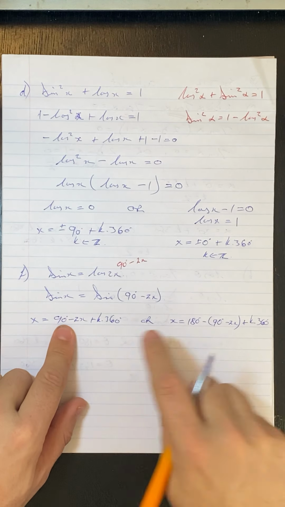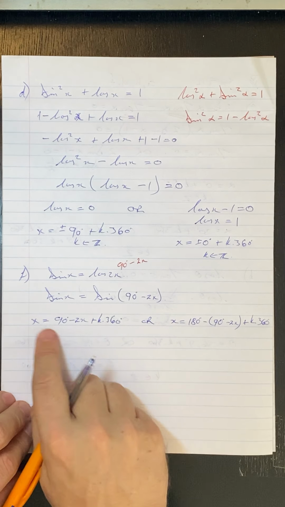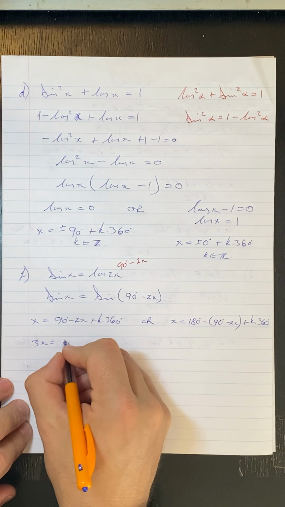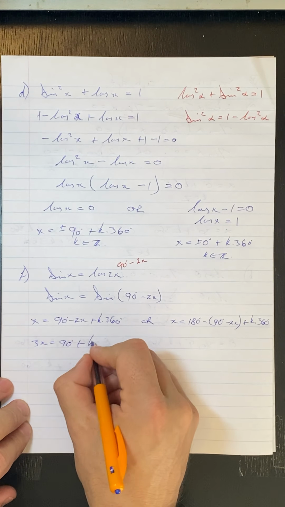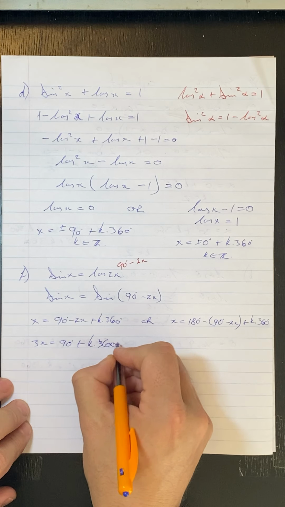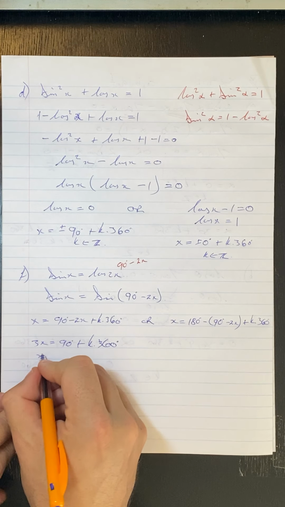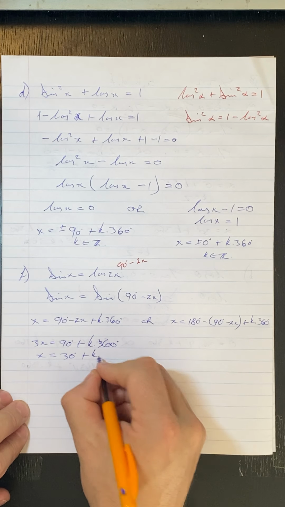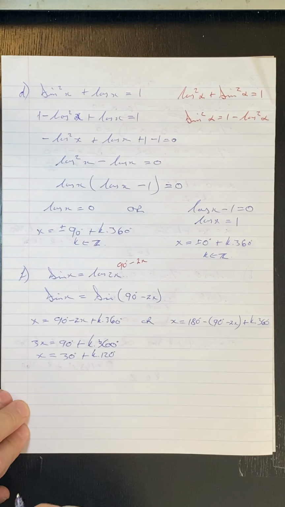That's just our general solution to the sine. This one I'm going to solve first. Take the minus 2x to the other side, and we get 3x is equal to 90 plus k 360. Divide through by 3, and we get x is equal to 30 degrees plus k 120.